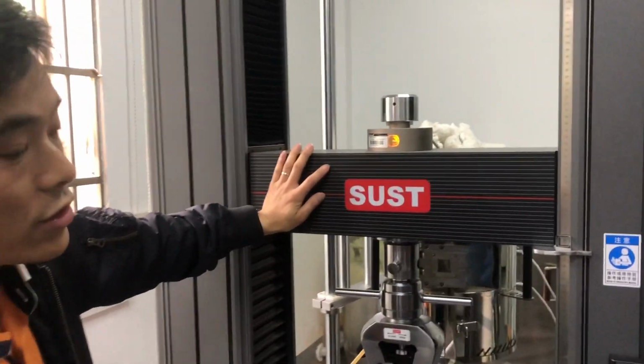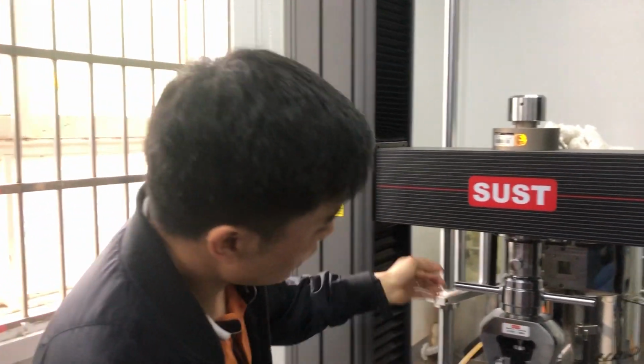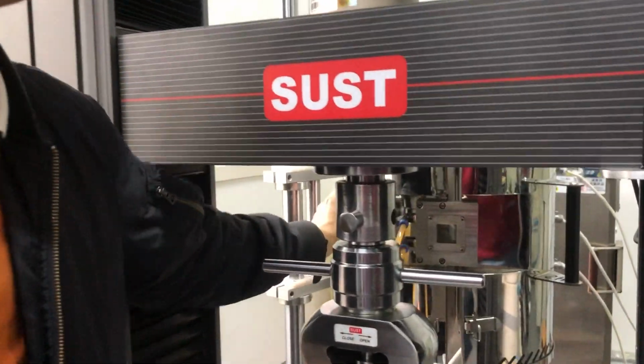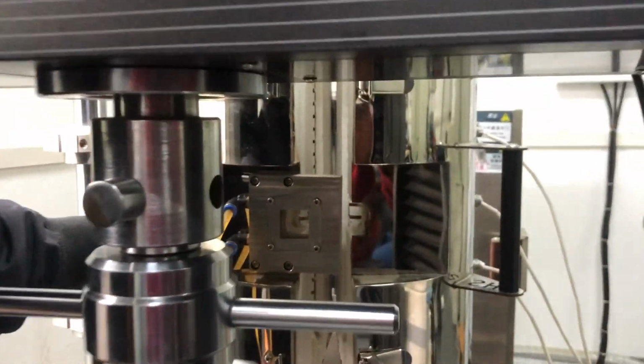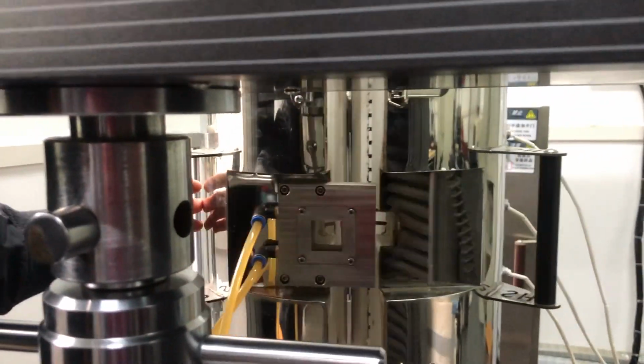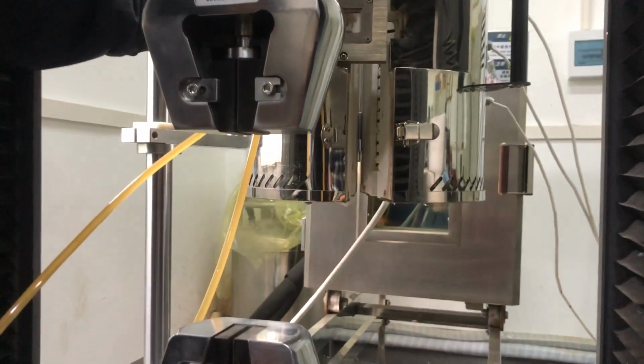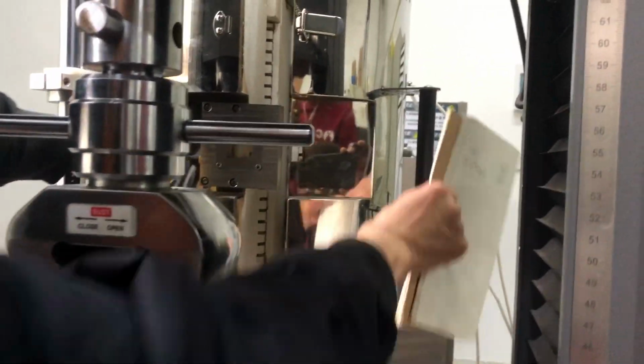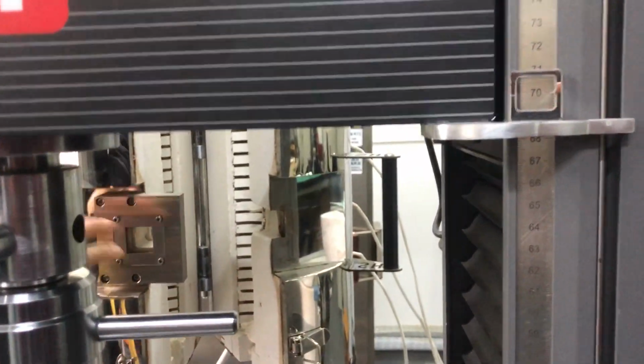And we can also find some other attachments like this one. This is the furnace used for high temperature tests. We can open it like this.